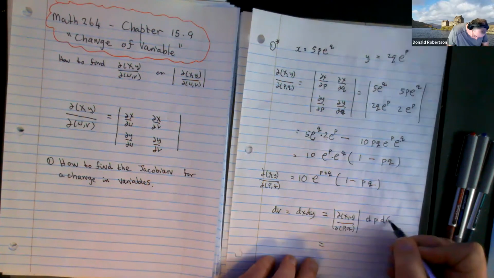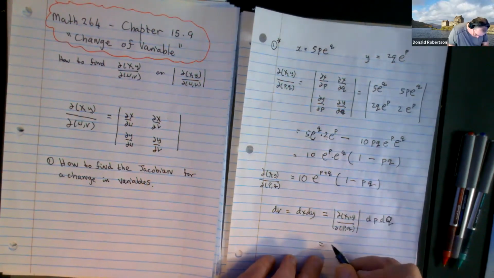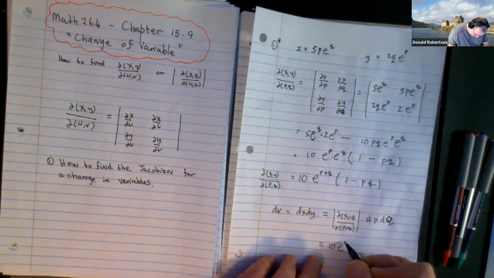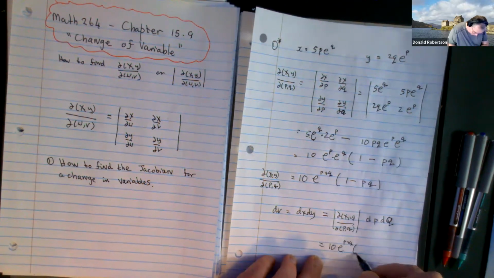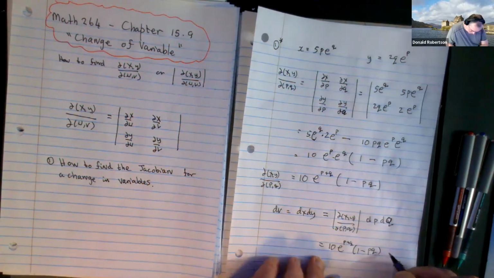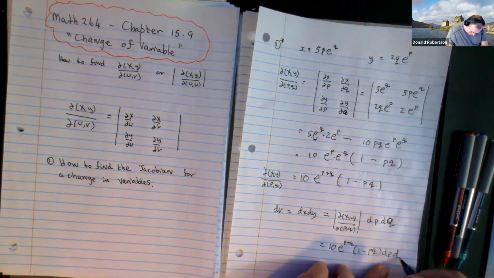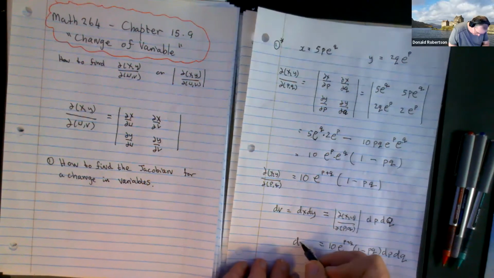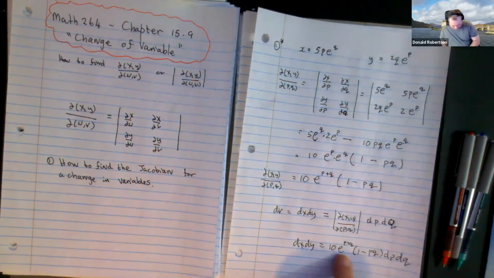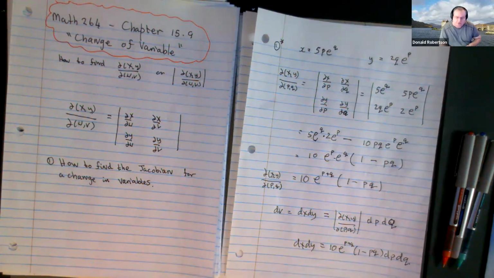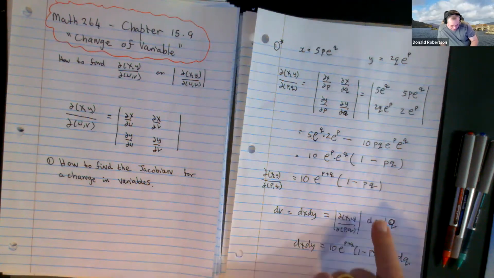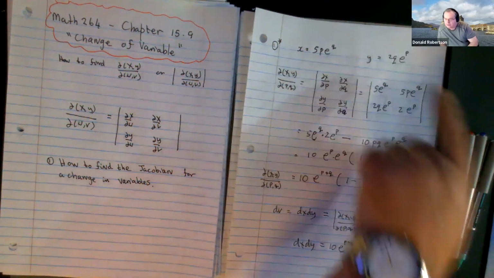So in this case, you would have a 10 e to the p plus q, 1 minus pq dp dq. So that's what your dx dy would turn into. And all you would need to do to finish the question would be to find out what the new limits of integration are. But instead of in terms of what x's and y's are, you have to find the limits of integration according to, in this case, the p's and the q's.